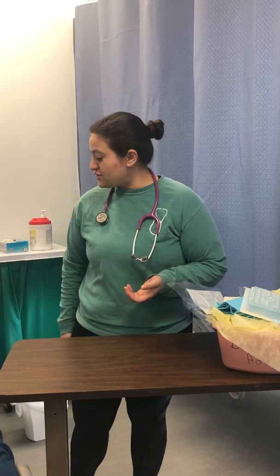First thing, I would make sure to bring my materials with me. I make sure I have my stethoscope and my pen light, and I would make sure to be in proper uniform attire with my name tag, so that the patient can know who I am.